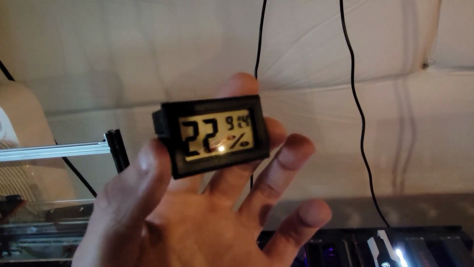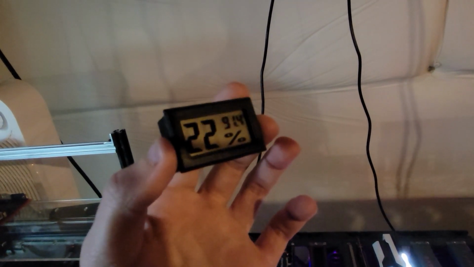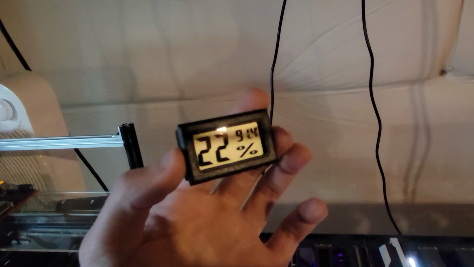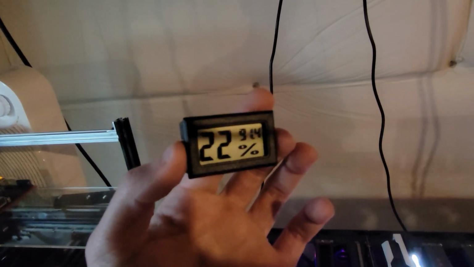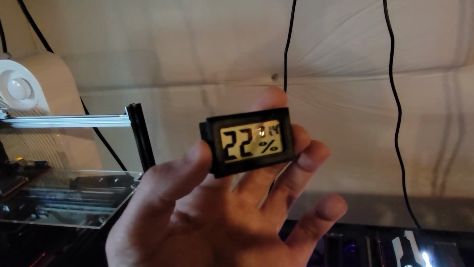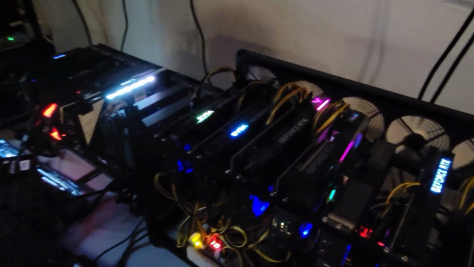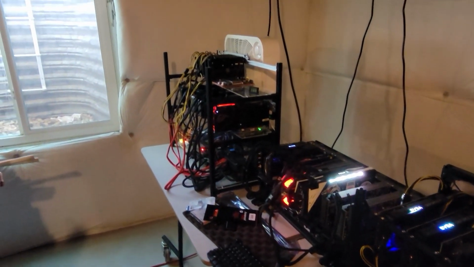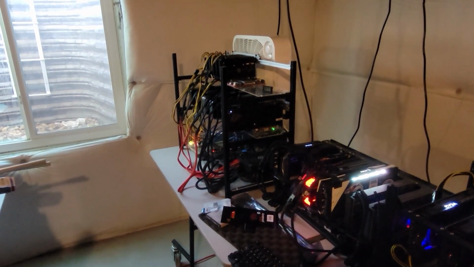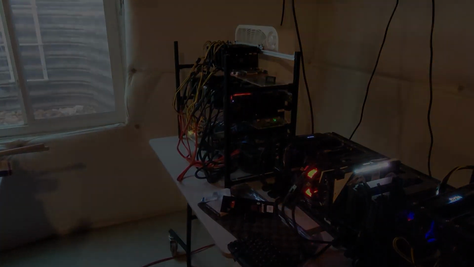this guy was showing over 100 degrees ambient earlier. I already swapped the algorithm just because it's way too hot. But yeah, so I'll go over to my computer and swap everything over, and we'll take a look at the temperatures coming off of these rigs and how they compare to the ETHash algorithm.